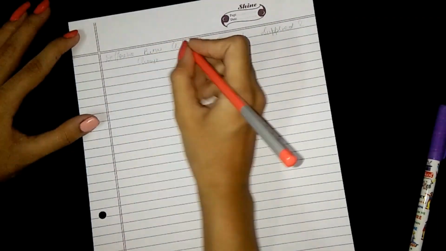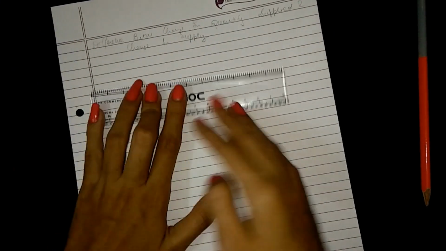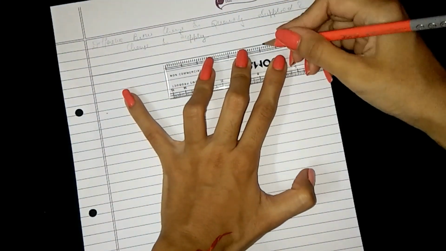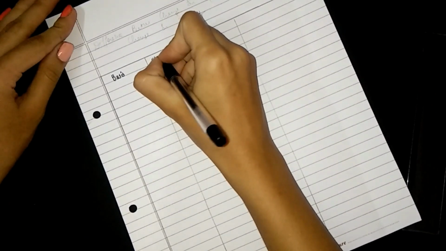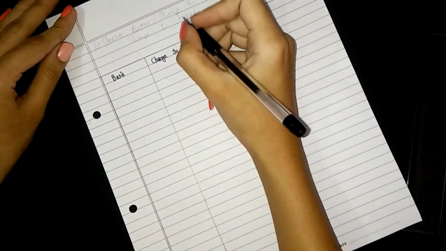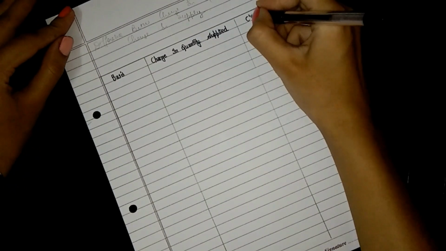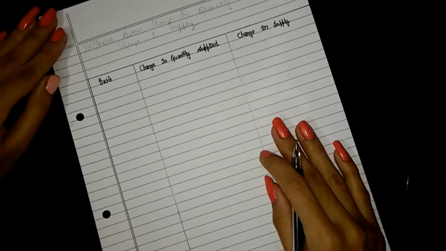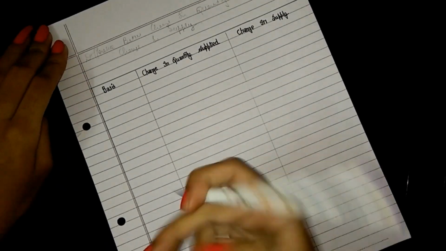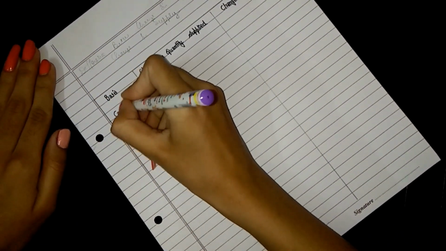So the next heading, here we have to write the difference. For the difference, it's very important, first of all, you make a tabular arrangement with the help of a ruler, and you have to write basis of distinction, okay, basis over here, and then the particular things according to which you have to do the differentiation. So here is change in quantity supplied and change in supply. About them you have to write the differences. Okay, so the first one is causes.